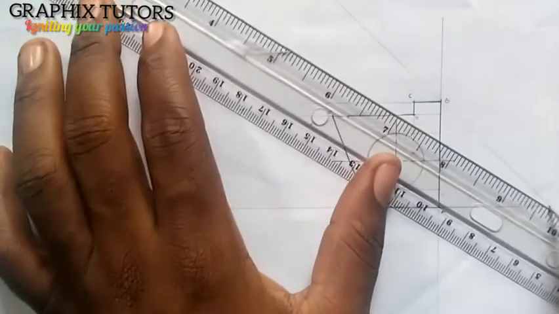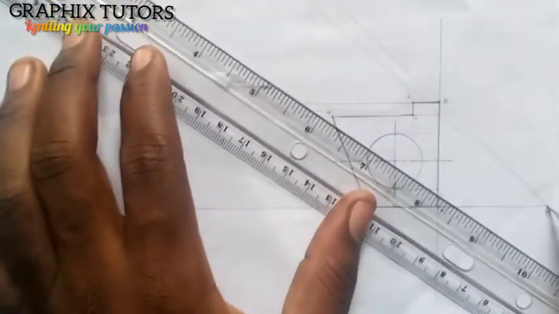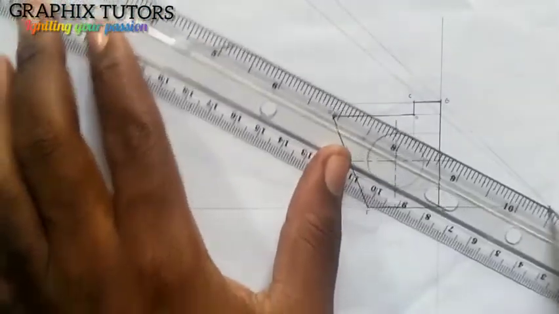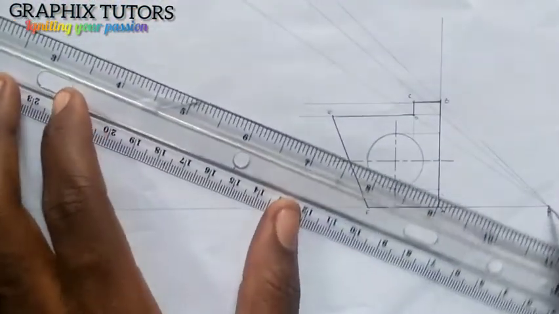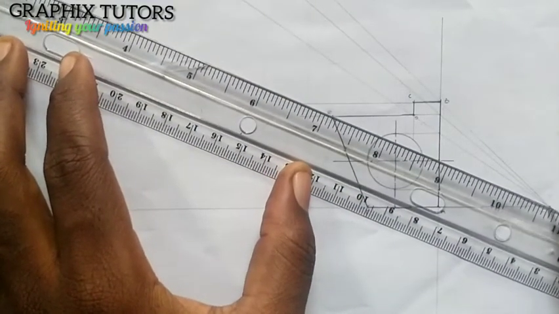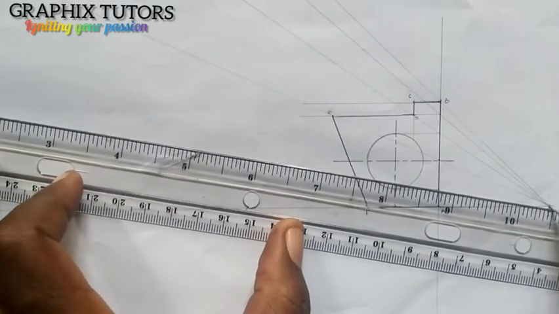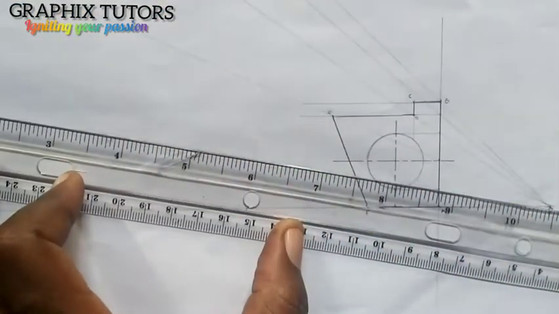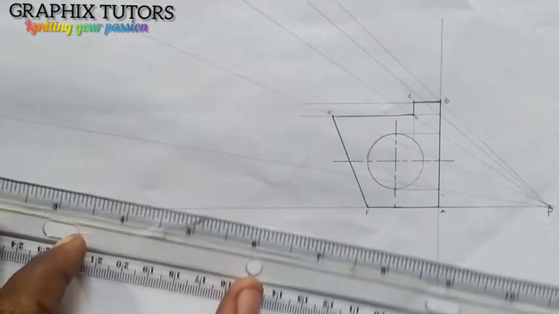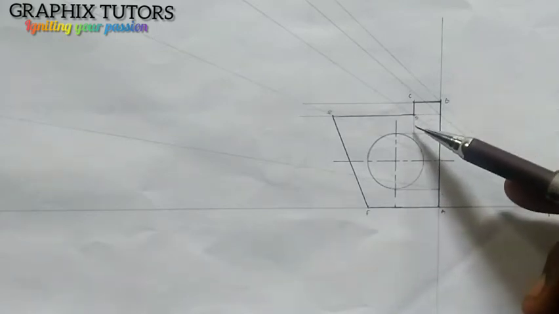From P, take it through this point here. From P, take it to the next point here. From P, take it through the center also. From P, take it through this. From P also, that is what we have. Now the next thing we do, all this edge also, you take them down.